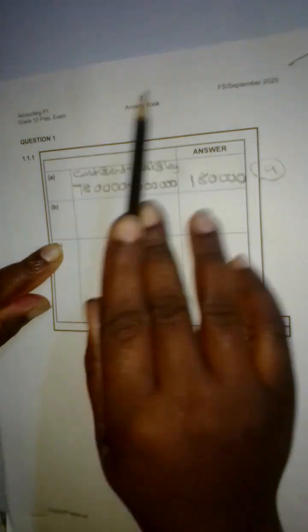I hope you have understood that one. This is the cost at the beginning, the cost at the end. The cost at the end is bigger to show that there was an addition during the year. Okay, fine. This is A. It has been solved. Now let's move on to part B.